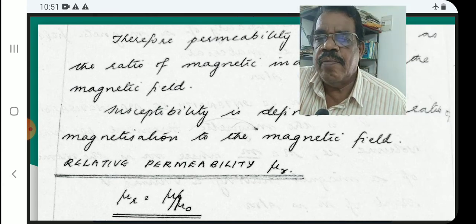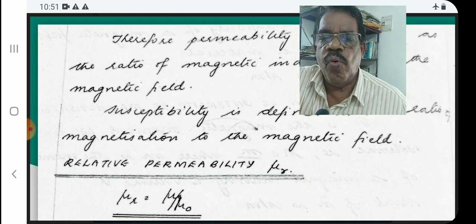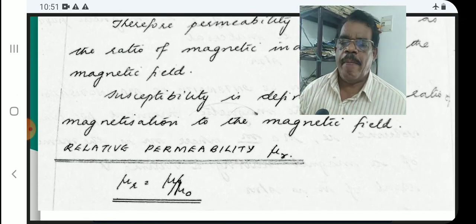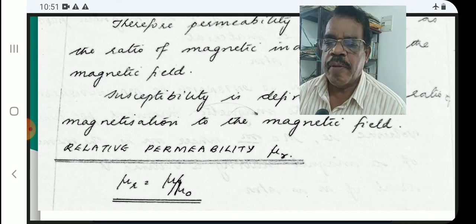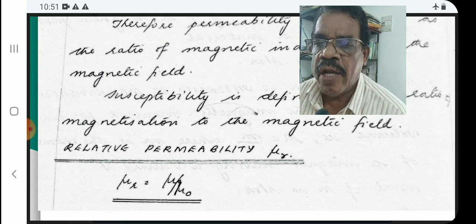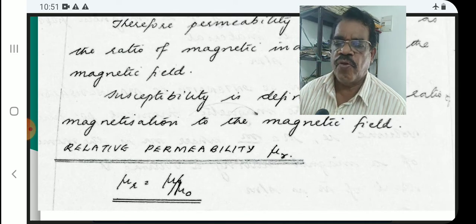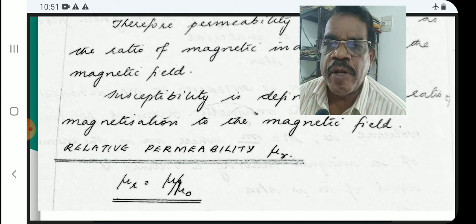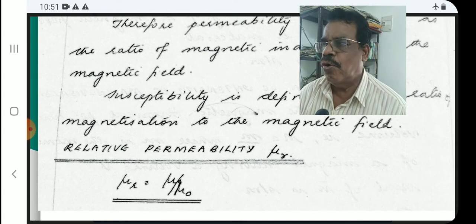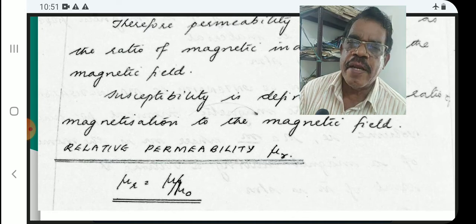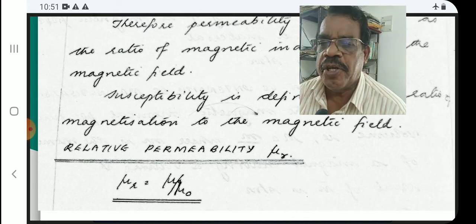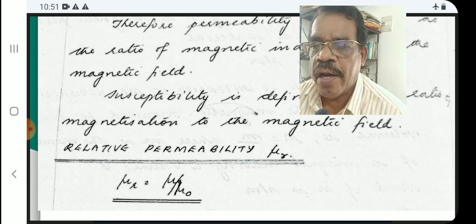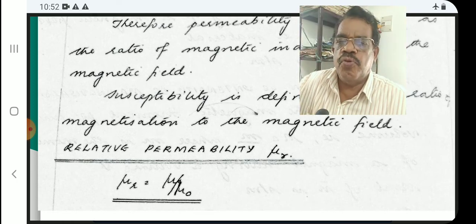Then there is a term called relative permeability, mu r. It is the ratio of absolute permeability to the permeability of free space. Mu r is equal to mu by mu 0, where mu is the absolute permeability of the medium and mu 0 is the permeability of free space. And you know, mu 0 is 4 pi into 10 raised to minus 7 Henry per meter. This is the definition of relative permeability, that is mu r equals mu by mu 0.